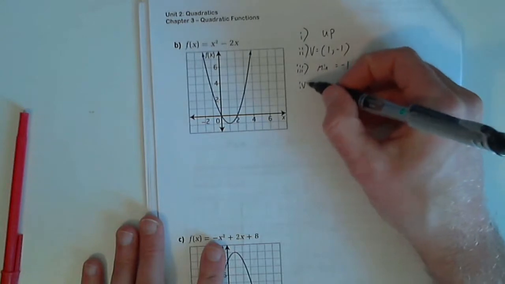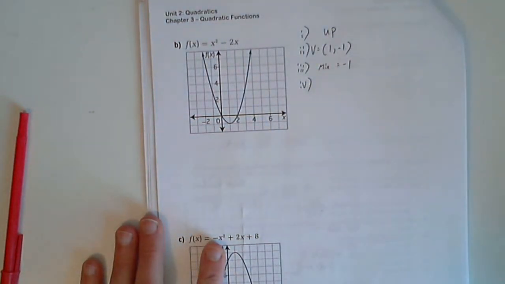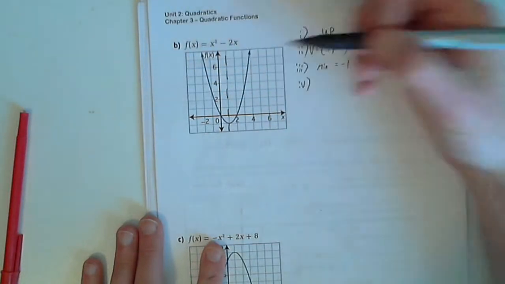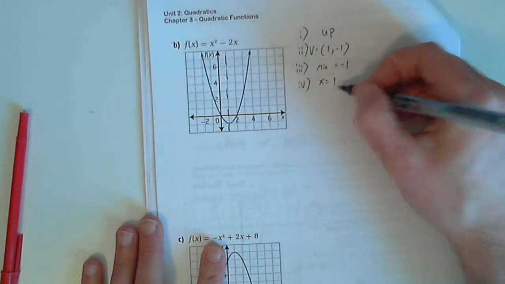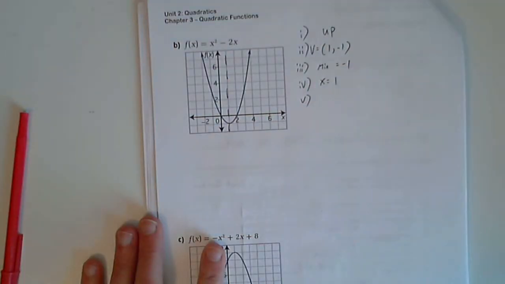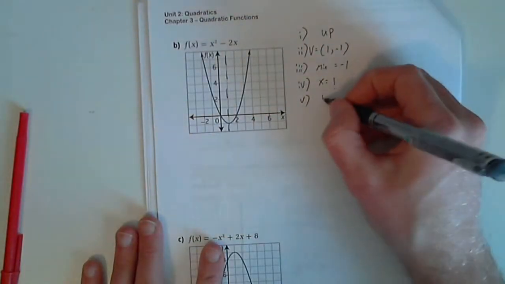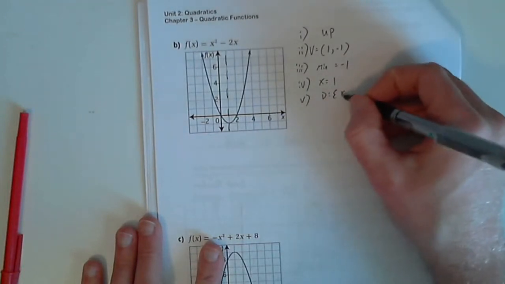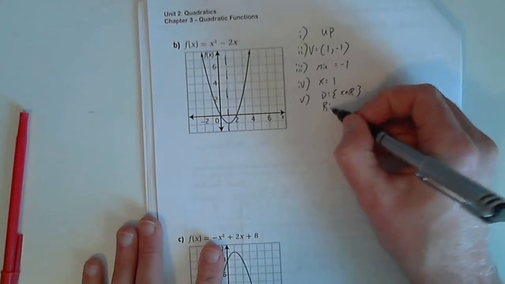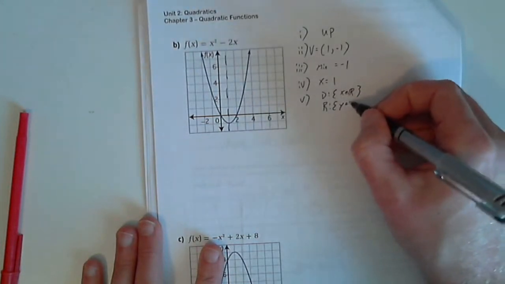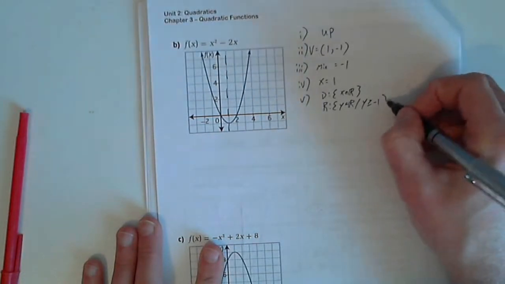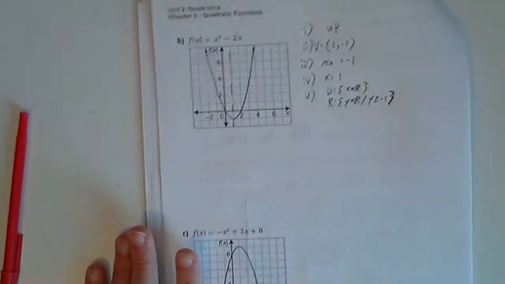4, the equation of the axis of symmetry. So what's the equation of this vertical line right here? That's x equals +1. 5, domain and range. Domain is all real numbers. We know that. And range, y is real numbers so long as y is greater than or equal to -1. Should be squiggly bracket.